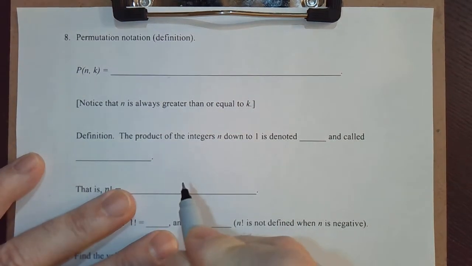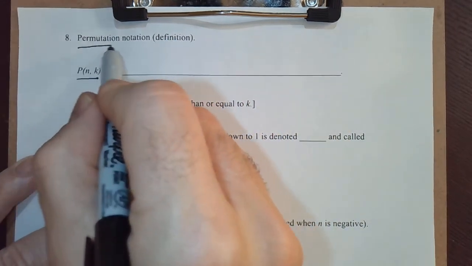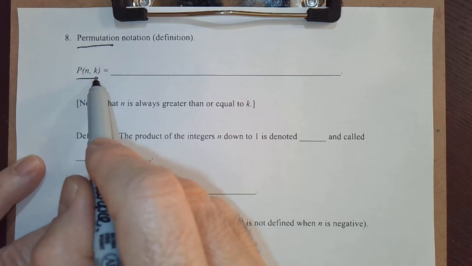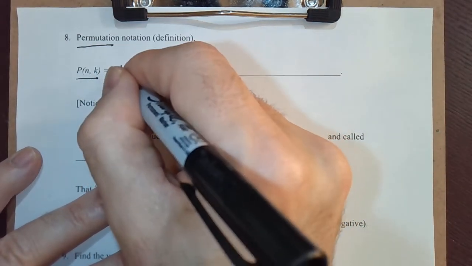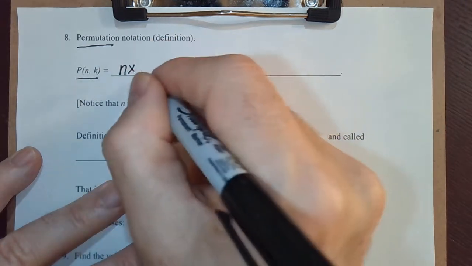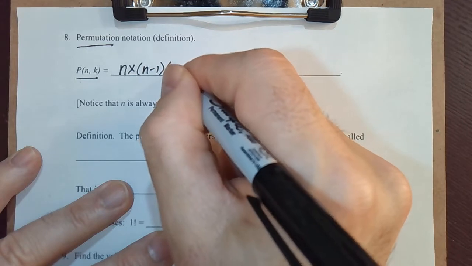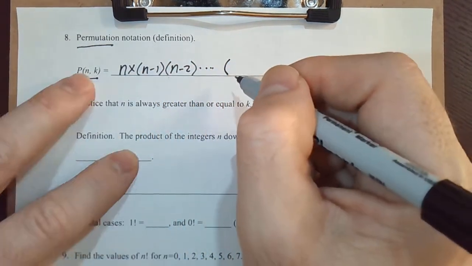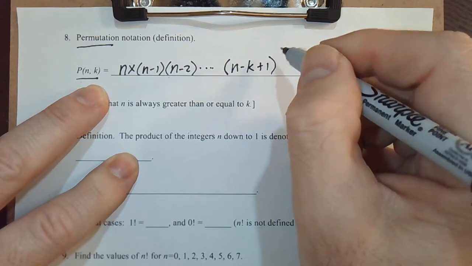Okay, one way of defining this, the permutation of n things taken k at a time, is just by saying, well, it's n times n minus 1 times n minus 2. And how far down do we have to go? Remember, it's not n minus k, but it's n minus k plus 1.